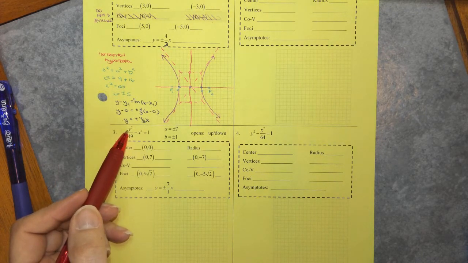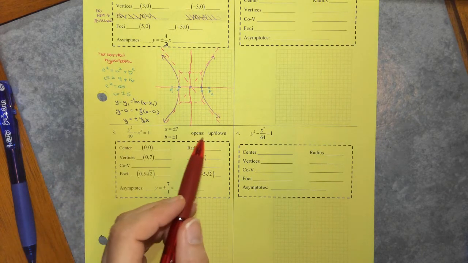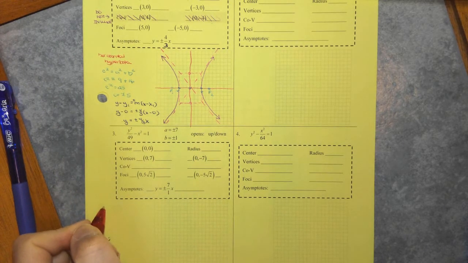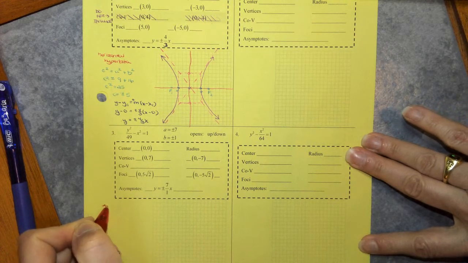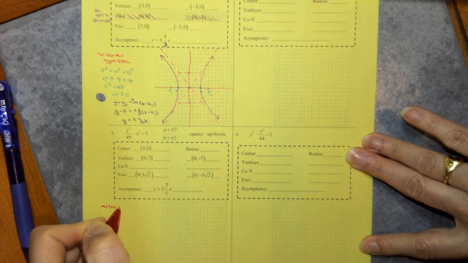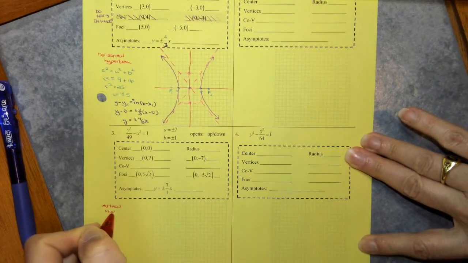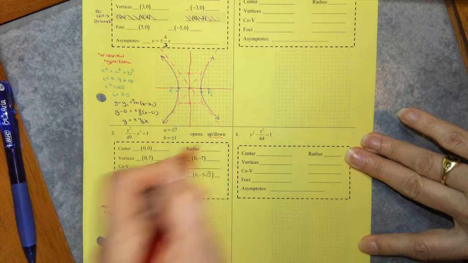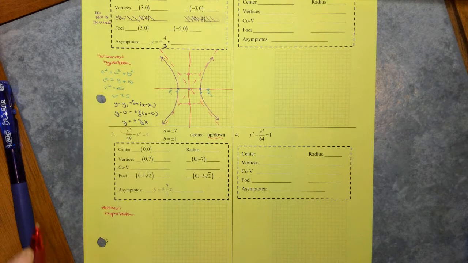As I look, I want to notice several things. Number one, that the y squared is first, and I want to make the connection to the fact that that means it opens up and down. Okay, and so if it opens up and down, we want to remember that we would label that with a name, and that this would be a vertical hyperbola. Okay, because it opens up and down, and that's because the y squared is first.